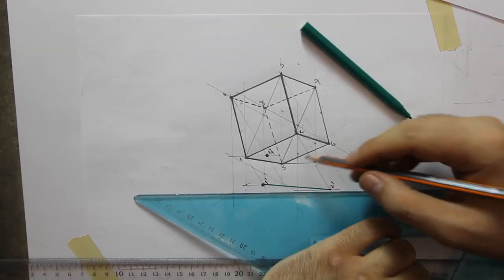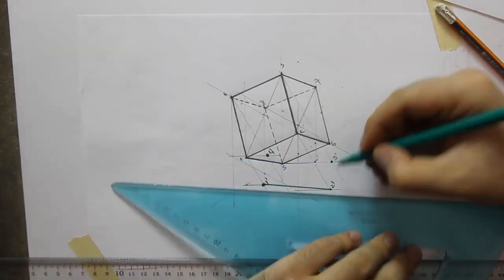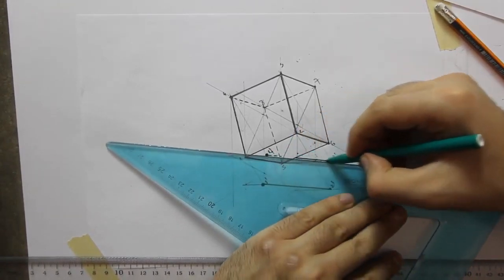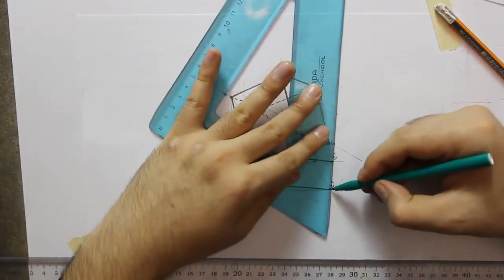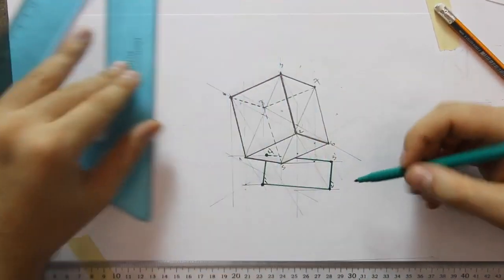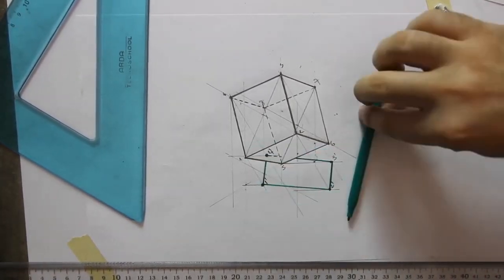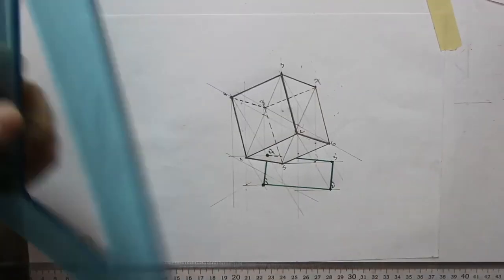So this is the third point. Right. It's going to look similar to some sort of rectangle. Double check if it's correct. Check if these edges are parallel and if these edges are parallel as well.